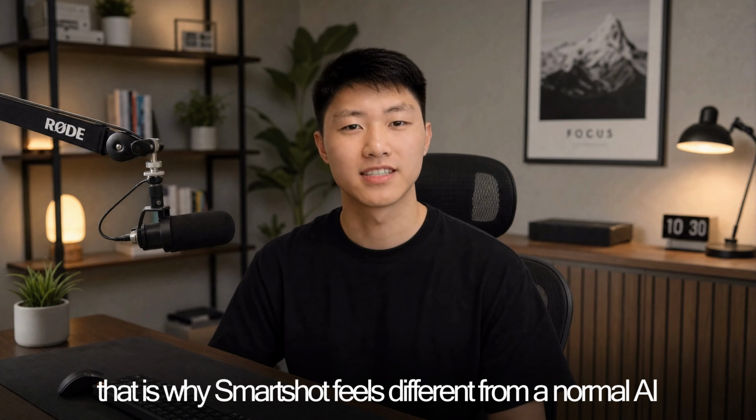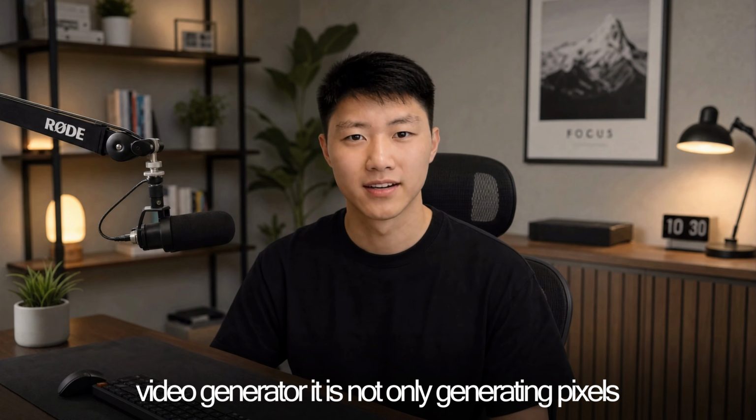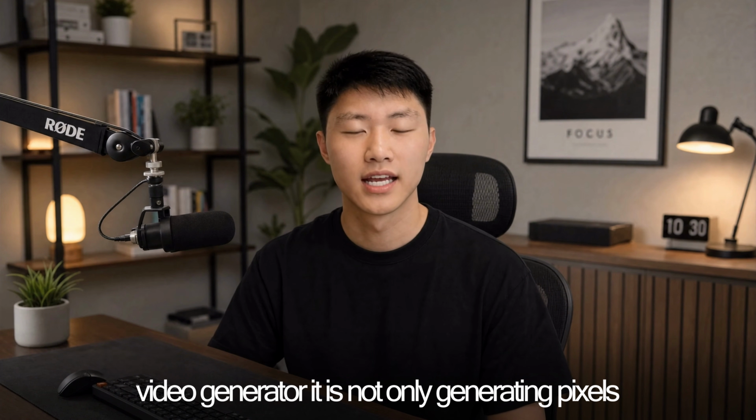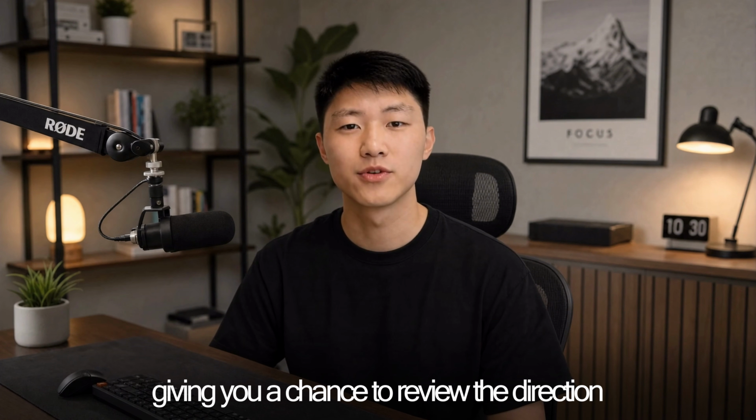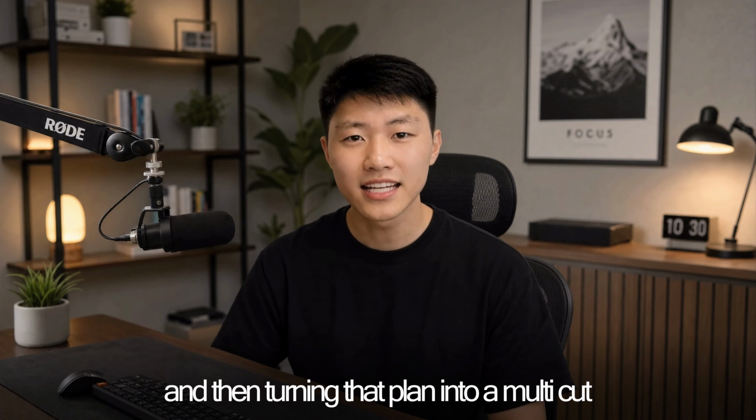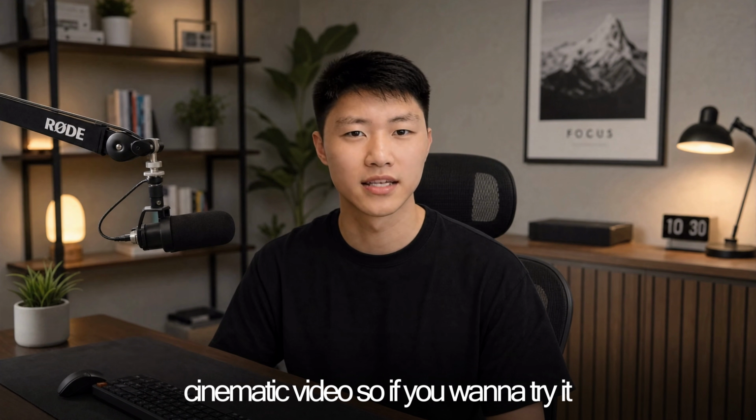That is why SmartShot feels different from a normal AI video generator. It is not only generating pixels, it is planning the scene first, giving you a chance to review the direction, and then turning that plan into a multi-cut cinematic video.